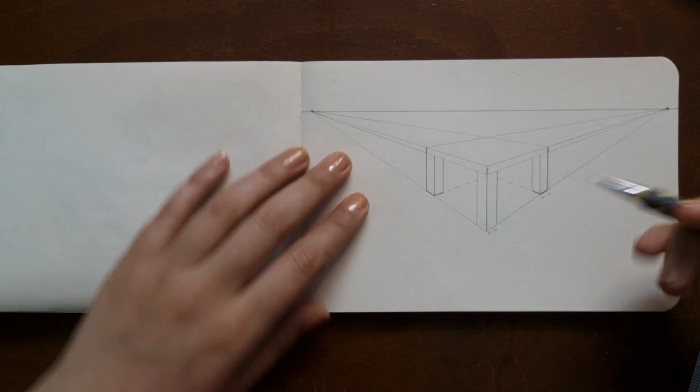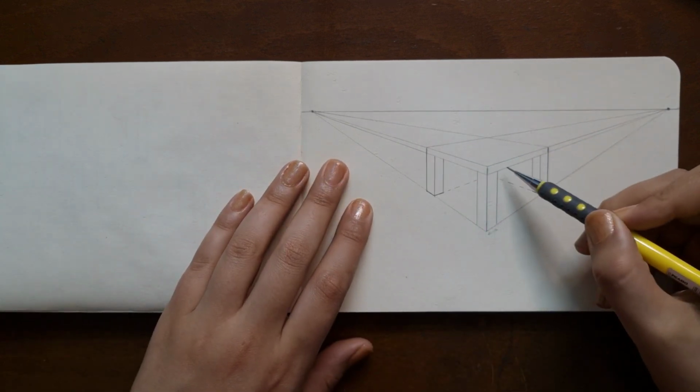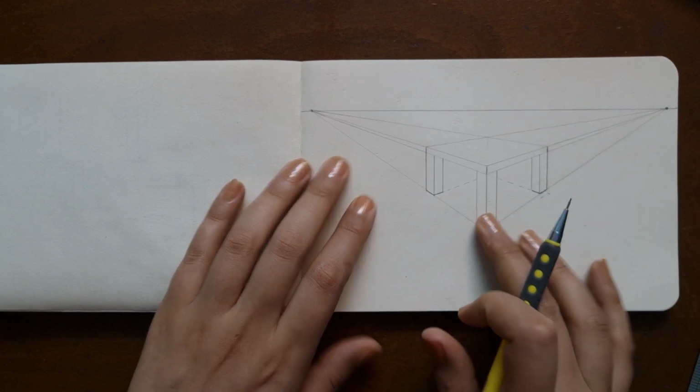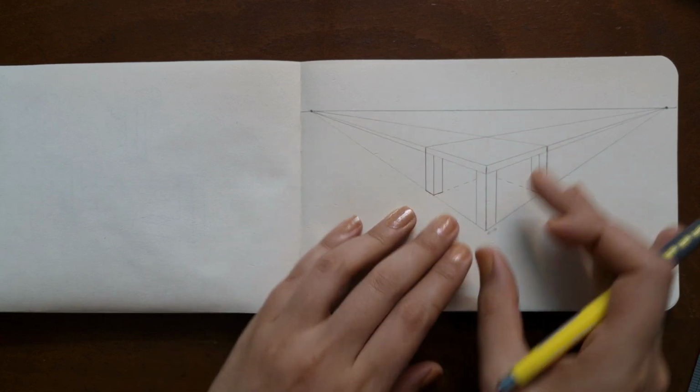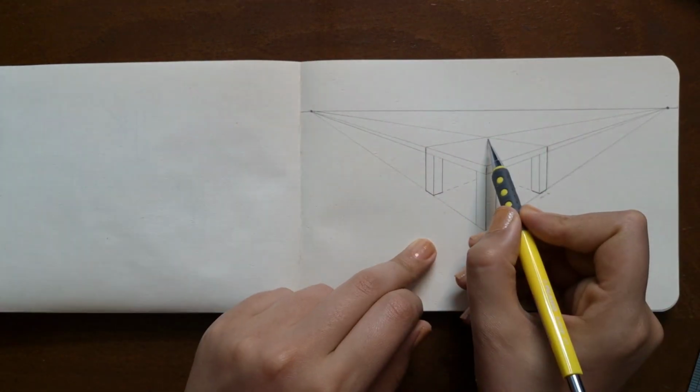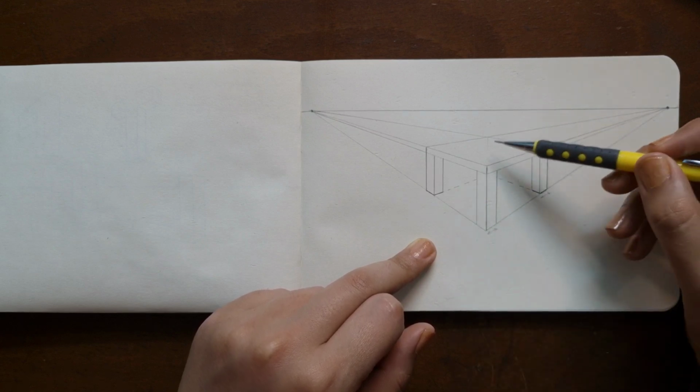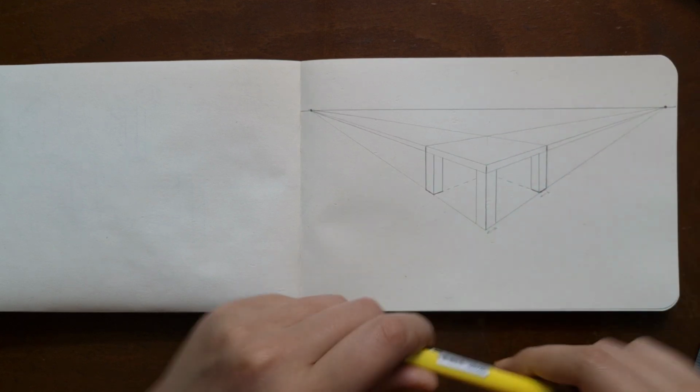Now, as you can see, I have a square-shaped table. So the back leg of the table is actually invisible to me, because from this angle my vision is blocked by this front leg. If my table was rectangular and this leg was a little further back and wasn't blocked, I could draw that back leg and show it to you, but I don't need to draw it now.